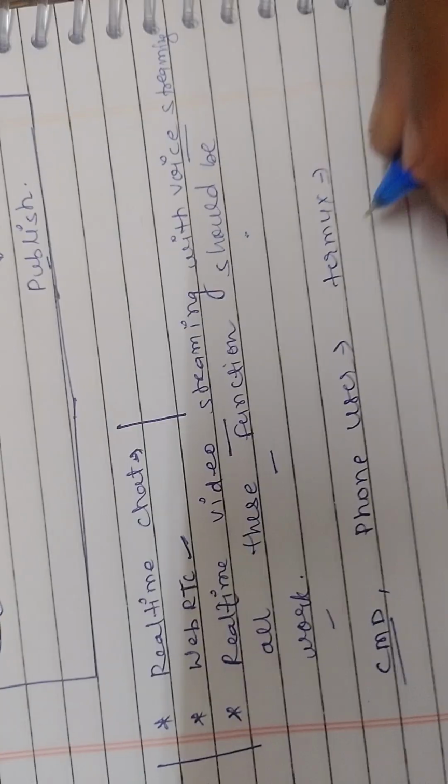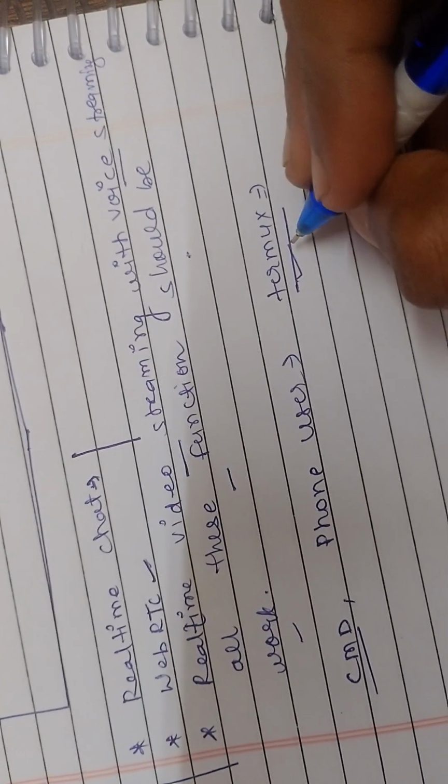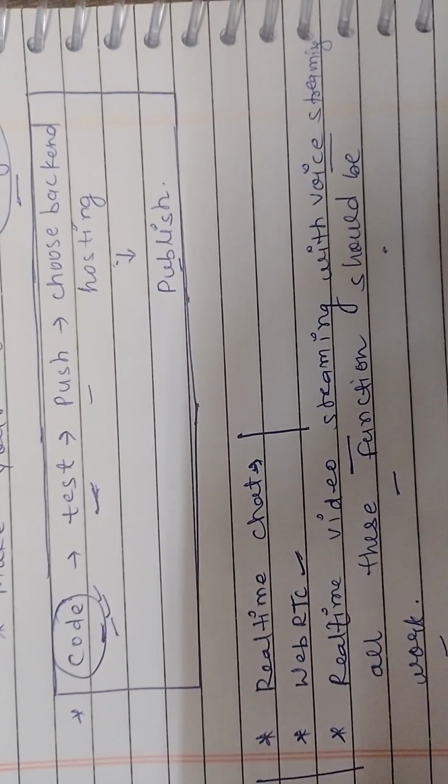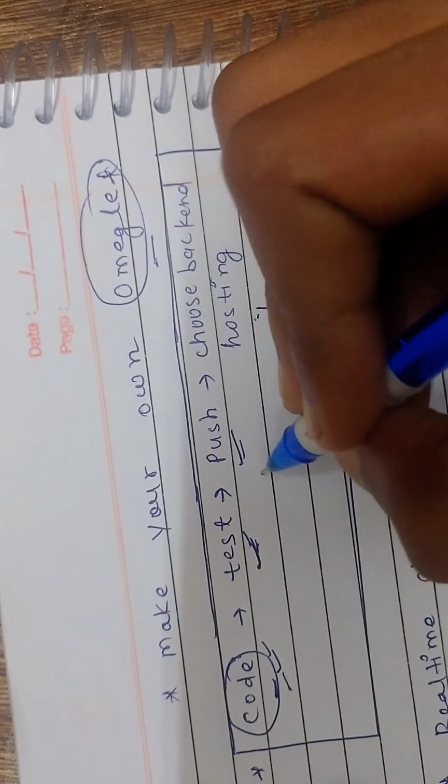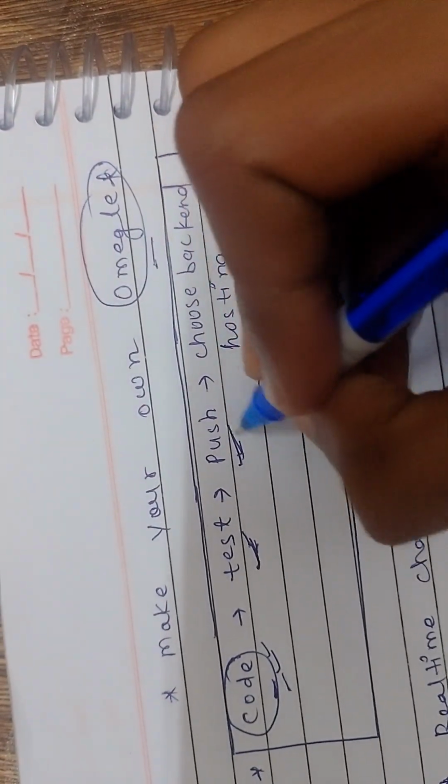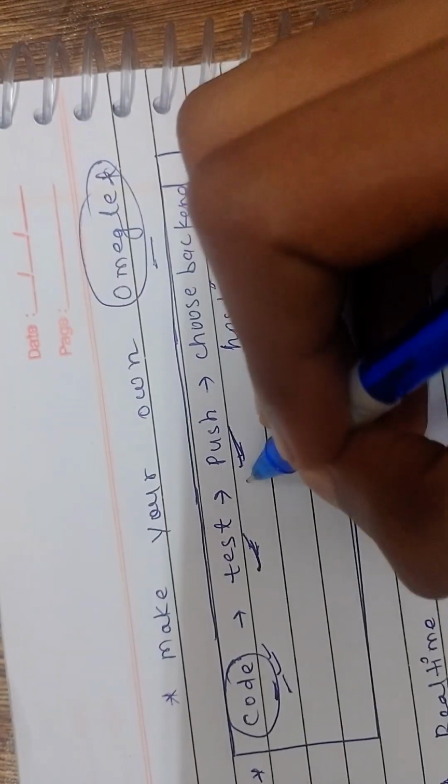You can search for Termux on the Play Store and install it easily, and you can test the code very easily on localhost. After that testing we have to push the code to GitHub.